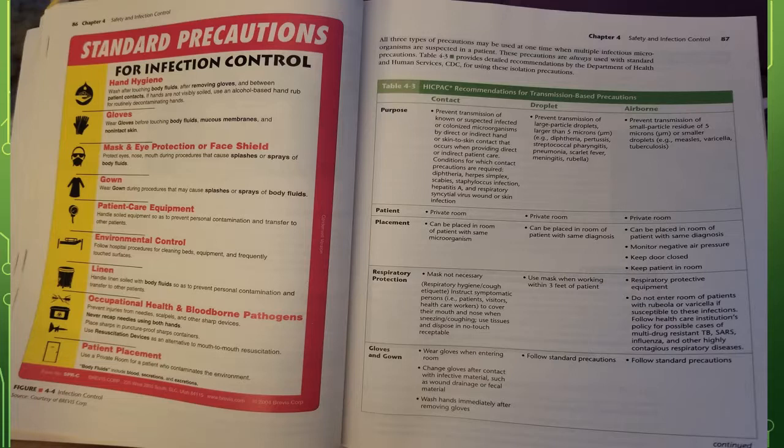These precautions are always used with standard precautions. Table 4.3 provides detailed recommendations by the Department of Health and Human Services, CDC, for using these isolation precautions. Contact. The purpose of contact precautions is to prevent transmission of known or suspected infected or colonized microorganisms by direct or indirect hand or skin-to-skin contact that occurs when providing direct or indirect patient care.